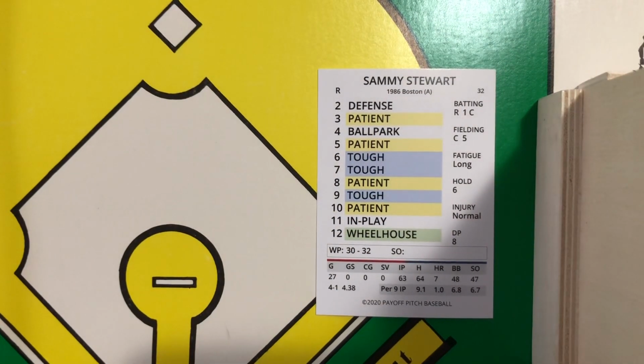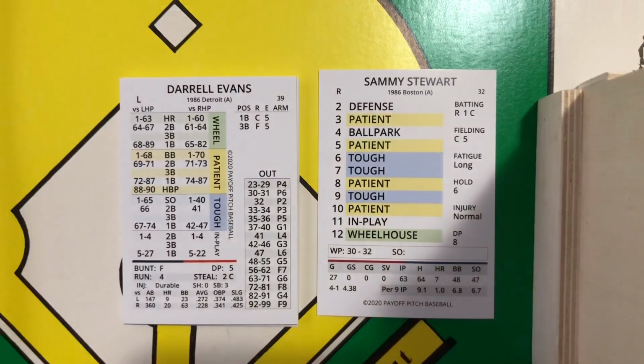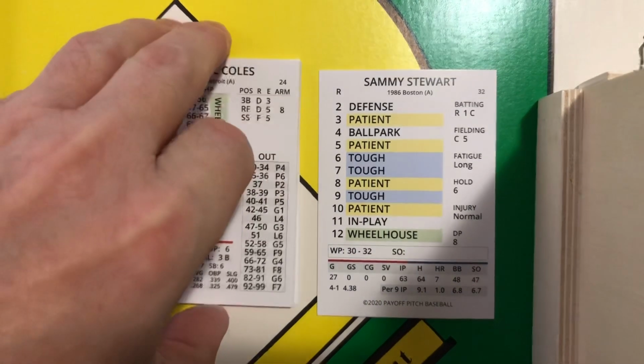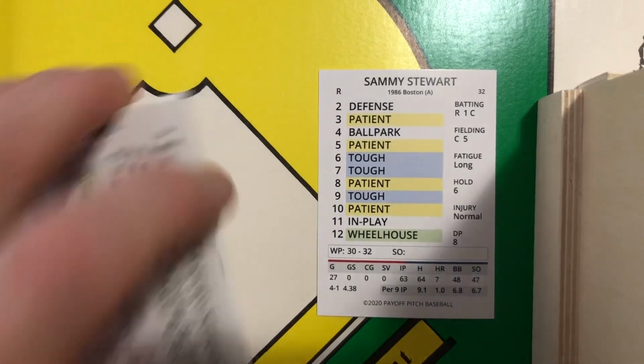27 games in an injury-plagued season, 4-1 record, 4.38 with 63 innings pitched. And he's on to face Evans, Coles, and Collins in the bottom of the 7th. Evans hits one in the air to center. Armas with room and will make the catch for out number 1. Darnell Coles is 0 for 2. Pitch to Darnell. Struck him out for out number 2. And now Dave Collins.